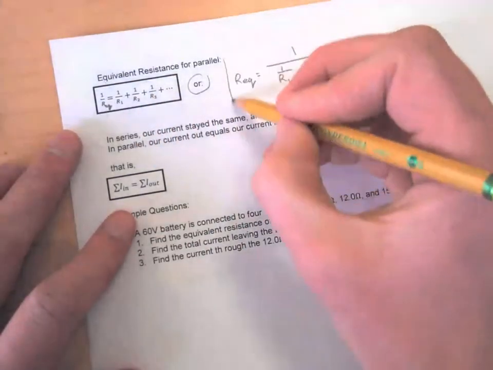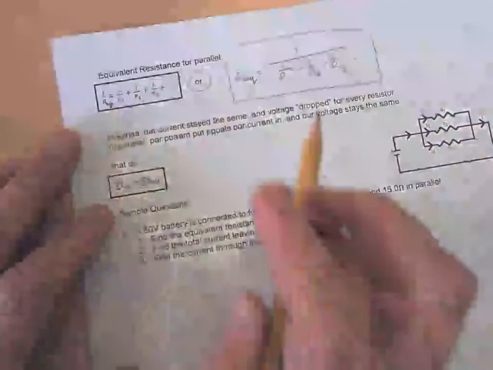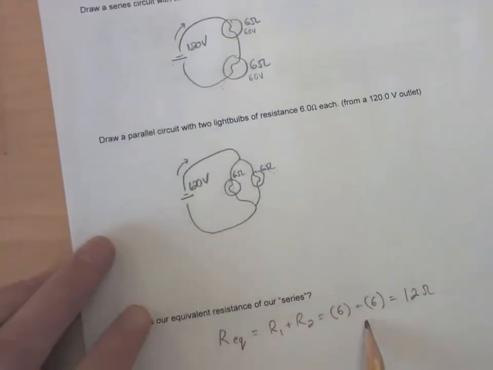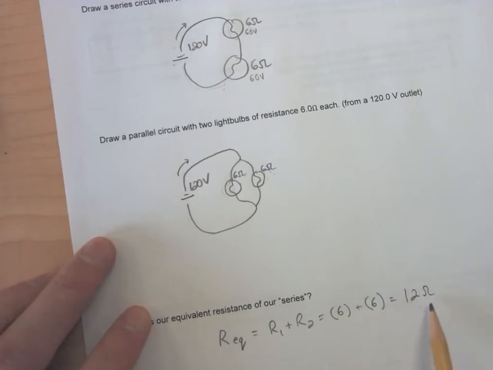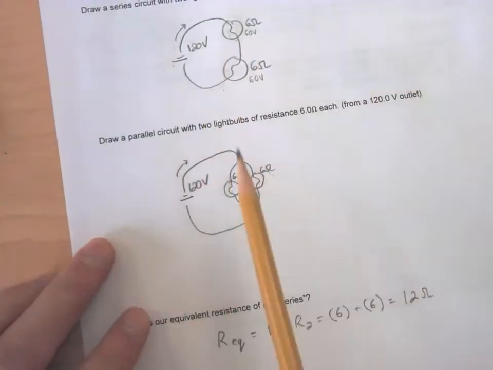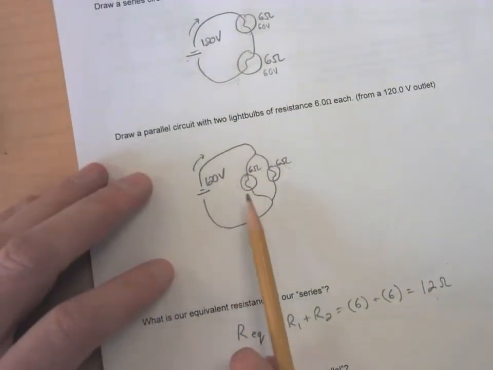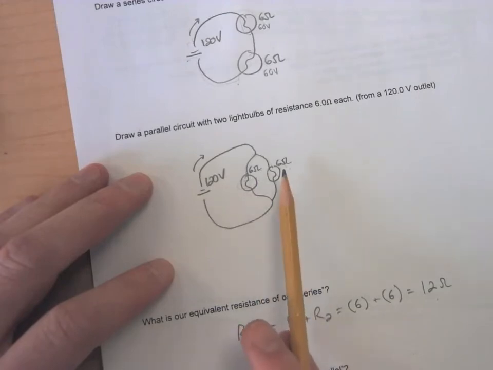Okay, so this one is the one that I'm going to use. I'm not going to use that one. This one is a lot more useful: 1 over R1 plus 1 over R2 plus 1 over R3. All right, so that actually happens to be the Req of parallel circuits, surprisingly. The interesting thing that happens with the equivalent resistance, if you looked at series circuits, it went 6 plus 6, 12 ohms. So your equivalent resistance increased in a series circuit. So the resistance was more in the circuit. But if you look at the parallel circuit here, it's 6 and 6.